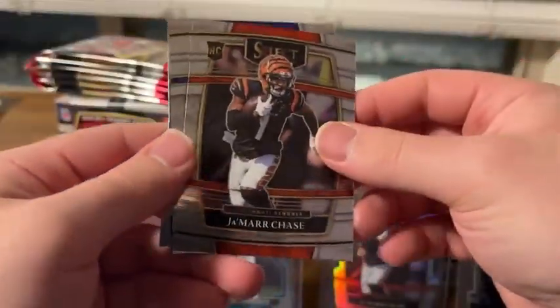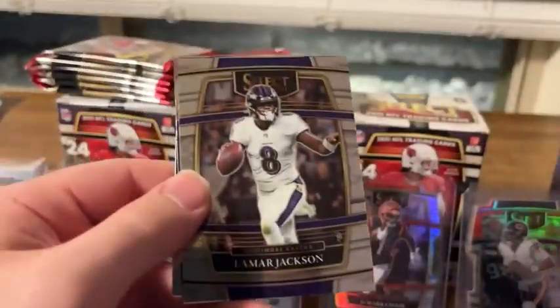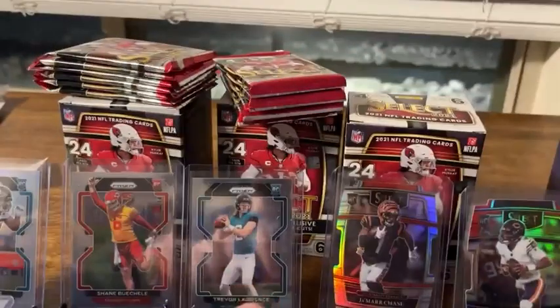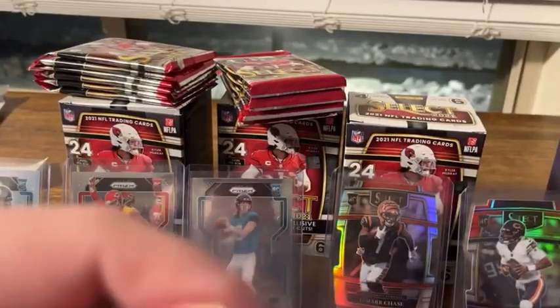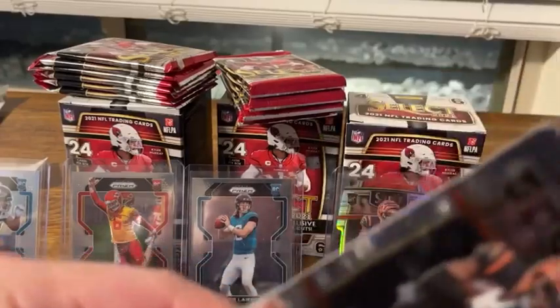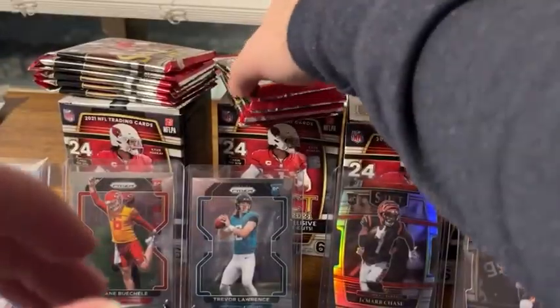Trying to think. I'm probably gonna sell all these 5 cards, or these 5 teams as a whole lot. Don't know how much yet, but Ja'Marr Chase, Lamar Jackson, Joe Burrow, Rhamondre Stevenson. Excuse me. Don't know how much yet, but hopefully it'll be enough to break even.